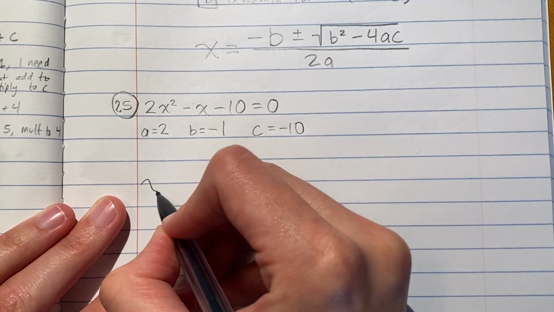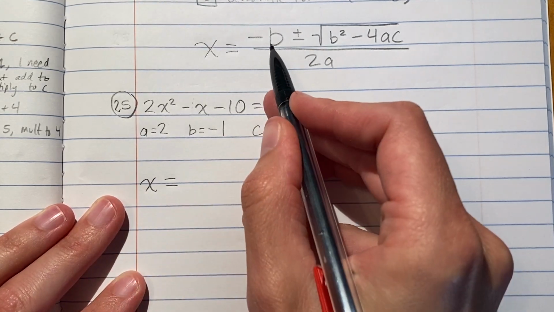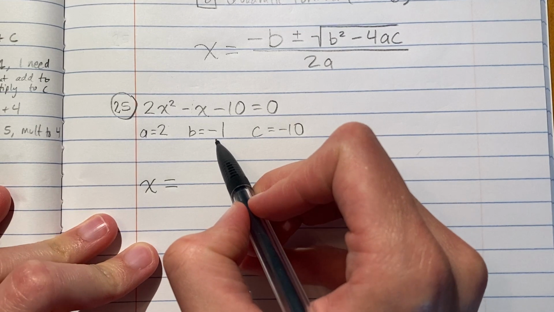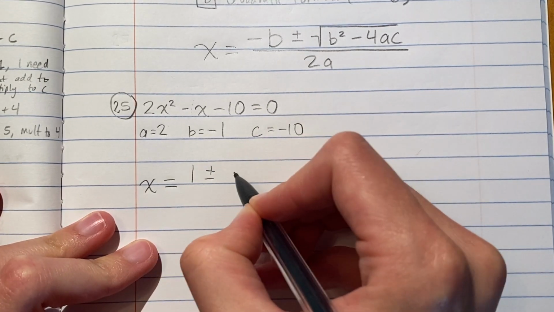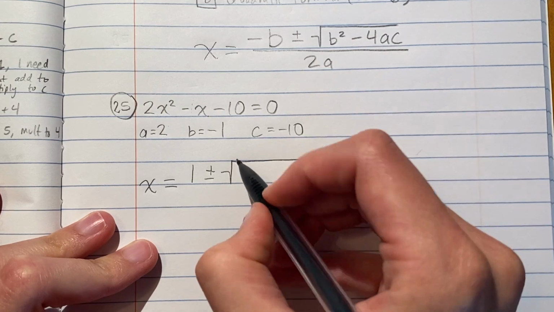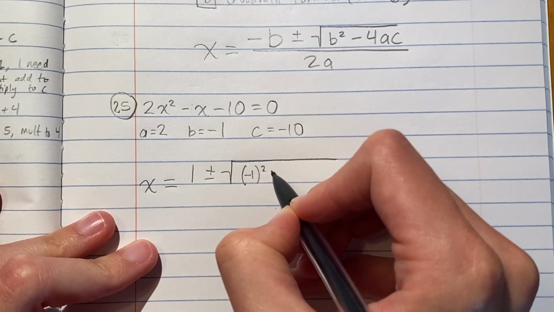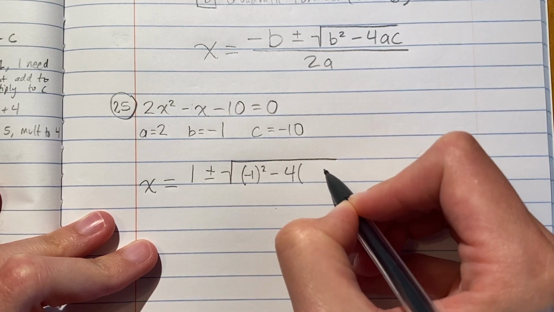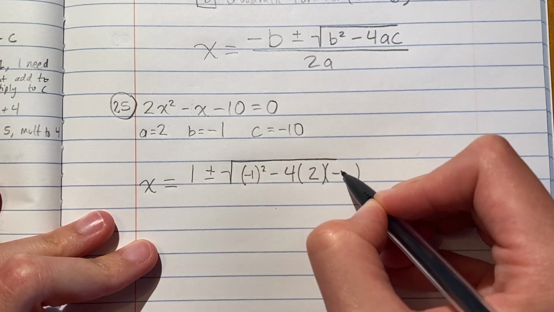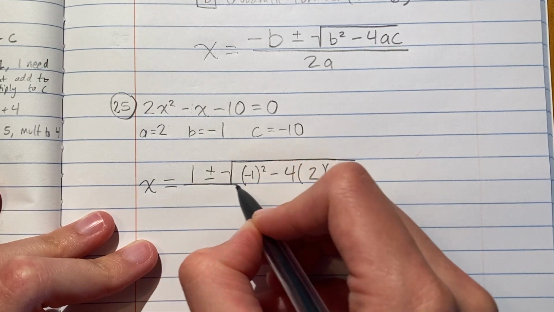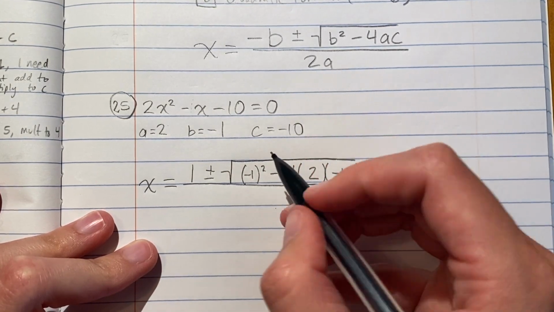Okay, now here we go. I'm plugging in the opposite of b. B is negative 1, so the opposite of b is positive 1. Plus or minus the square root of b squared, negative 1 squared, minus 4 times a times c, and that's all over 2 times a.